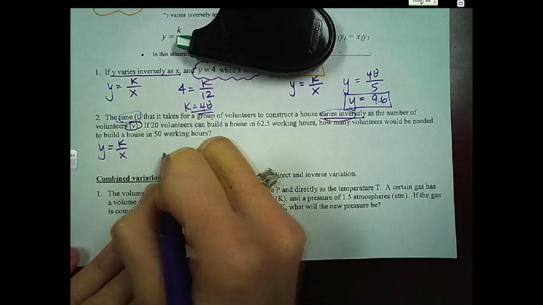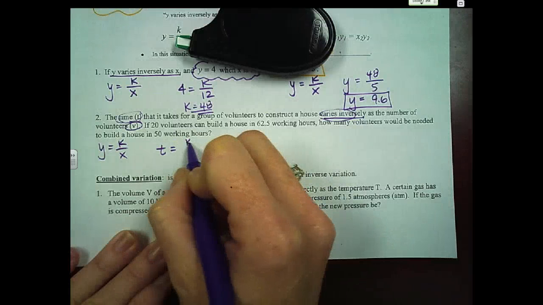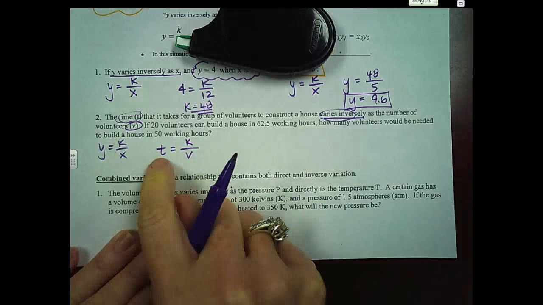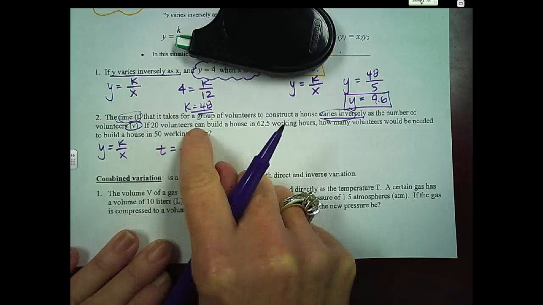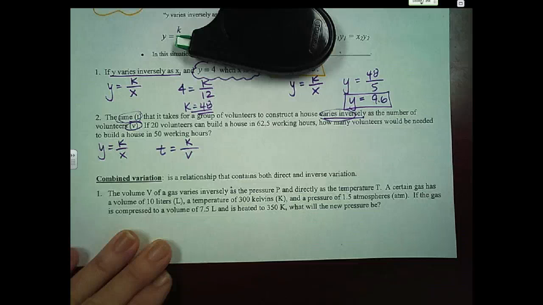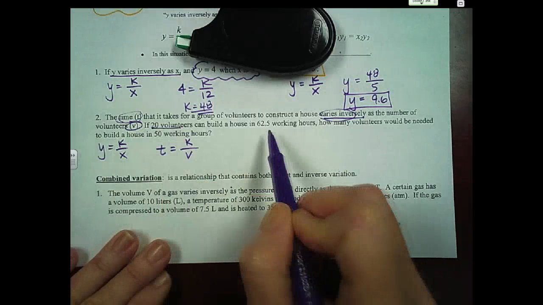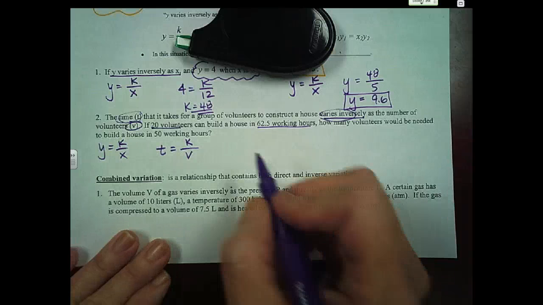So we're saying time varies inversely with volunteers. The way you write that is time varies inversely with volunteers, the same way y varies inversely with x. You see how I wrote it? Then it's going to give us information to find the relationship between the two first, always, so we can find k. 20 volunteers can build a house in 62.5 hours? Yeah, that's pretty cool. Okay, so let's see what happens.